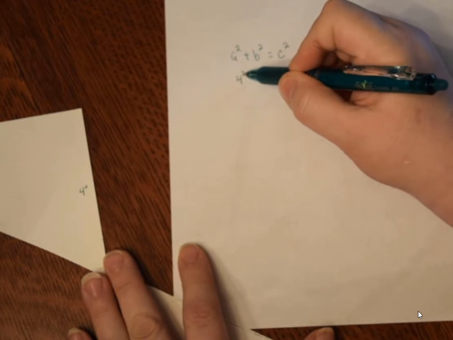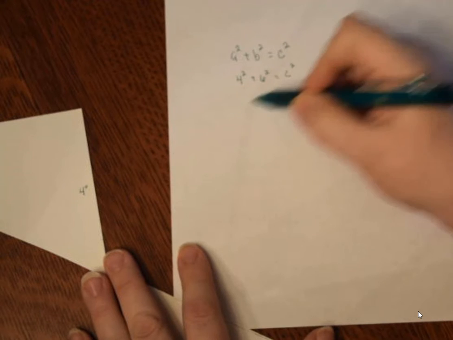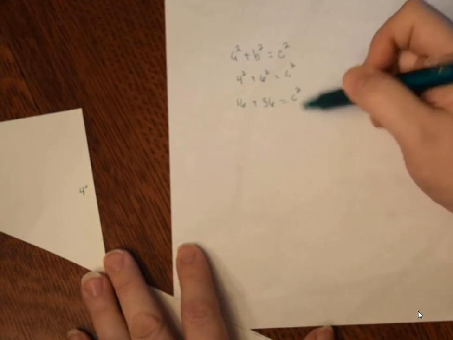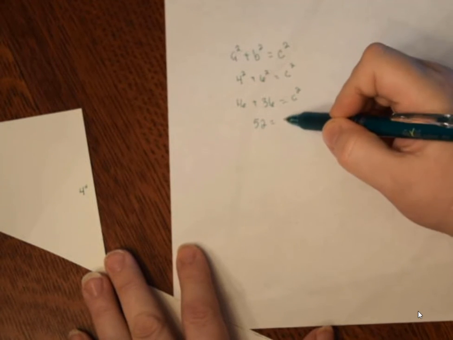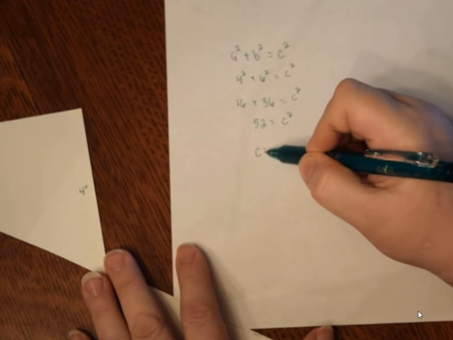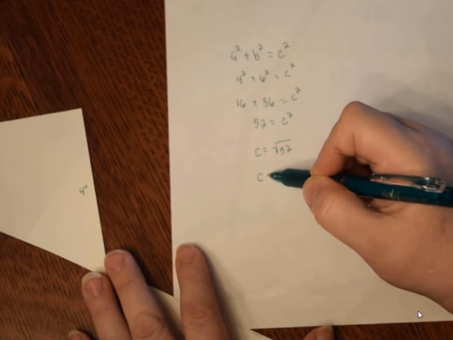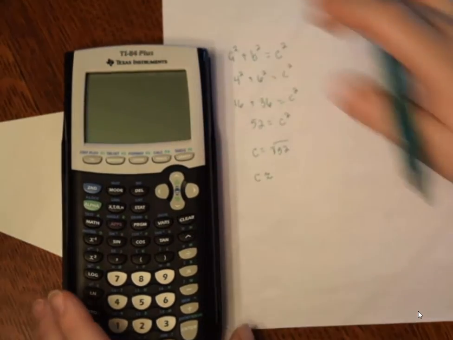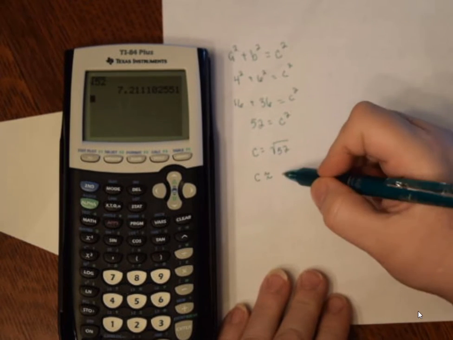So 4 squared plus 6 squared is equal to c squared. So 16 plus 36 is c squared. So what is that? 52 is equal to c squared. And so c is equal to the square root of 52. And so c is approximately 7.2111.